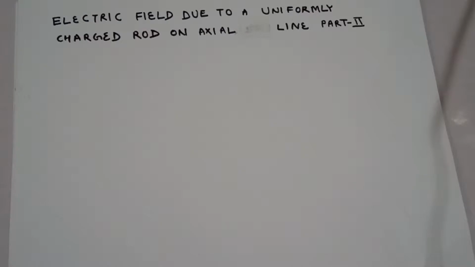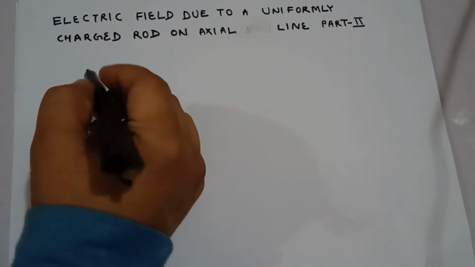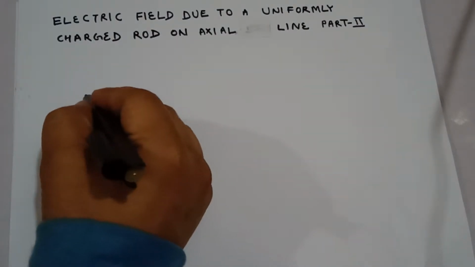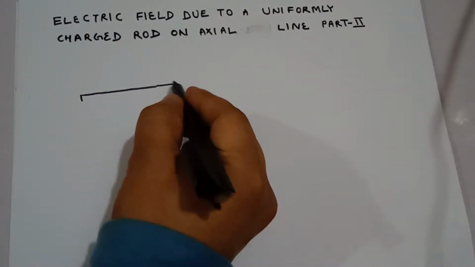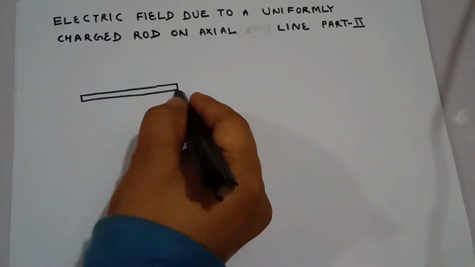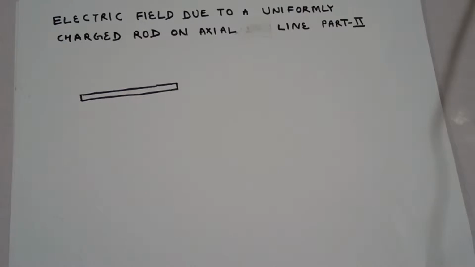Today we will calculate the electric field intensity due to the uniformly charged rod, and this time we will calculate it at a particular point lying on the axial line of the uniformly charged rod. So suppose we have a uniformly charged rod. That rod is in that particular shape, and as we had done earlier.